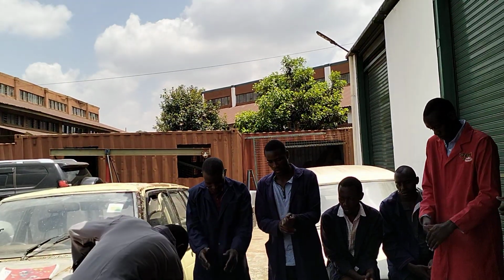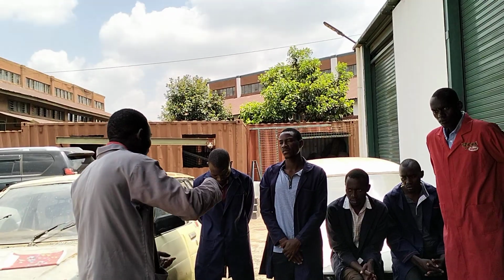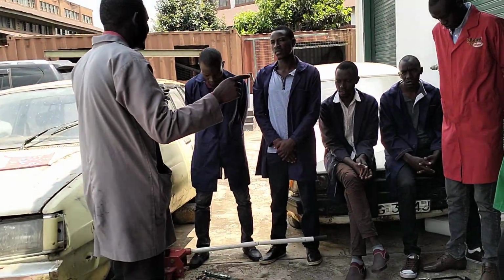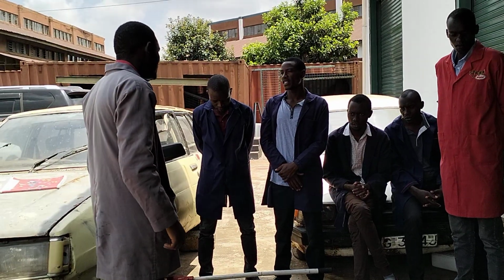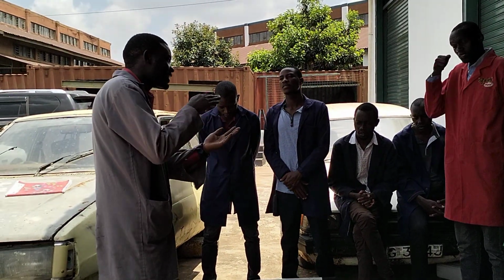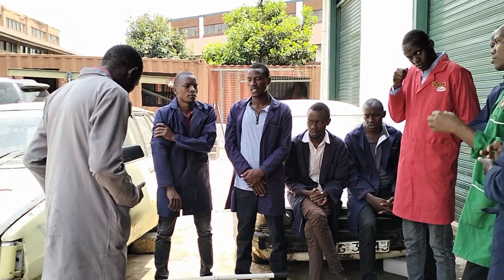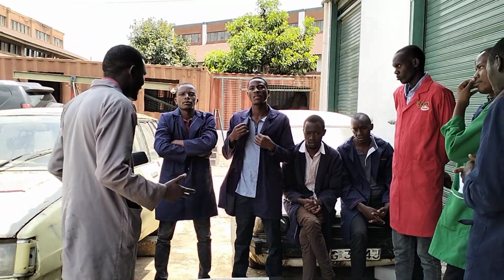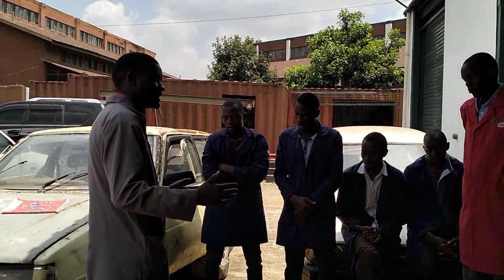When the brake fluid is able to penetrate, once it penetrates, what will happen? There will be leakages and the brakes will not be efficient. It will lose its friction and efficiency. So the brake pads will not apply. And when the brake pads are not applied on the disc, what will happen to the disc?